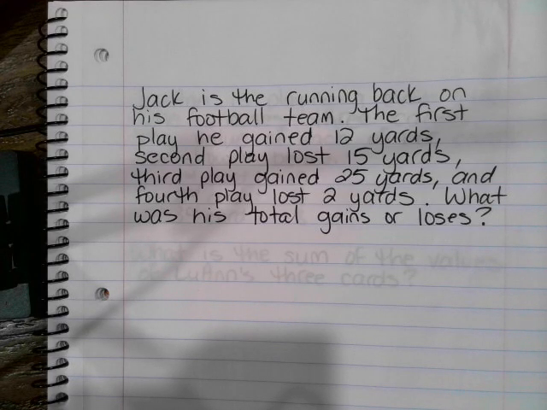Today we're going to be looking at adding and subtracting integers in the context of word problems, the most common way you're actually going to see it on a test. But before we get started, I do want to address one quick thing.